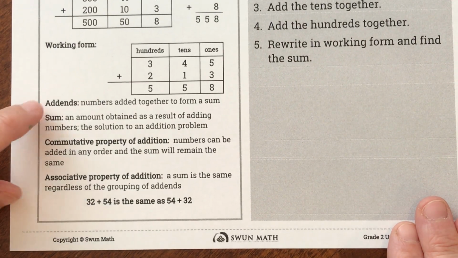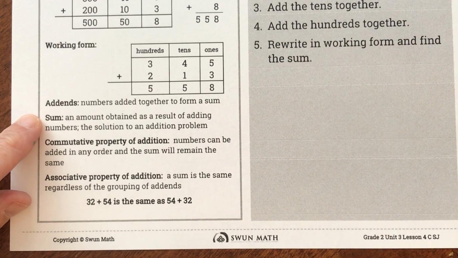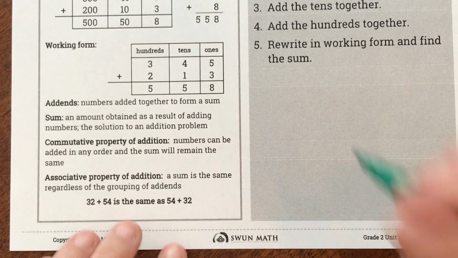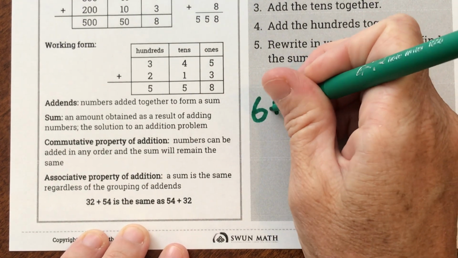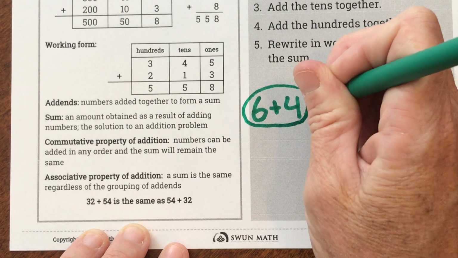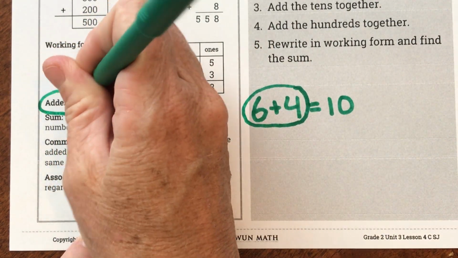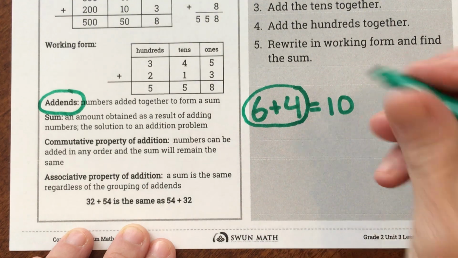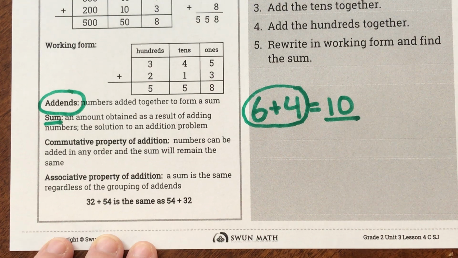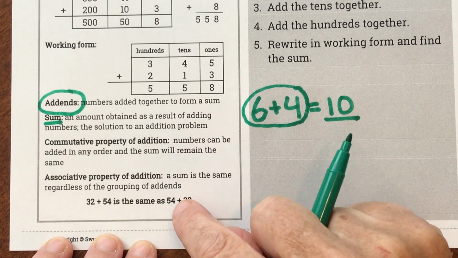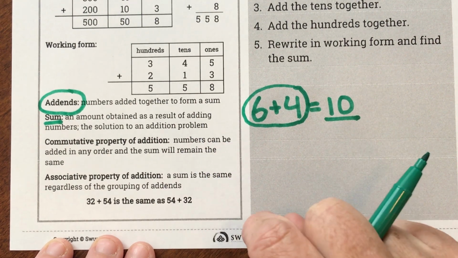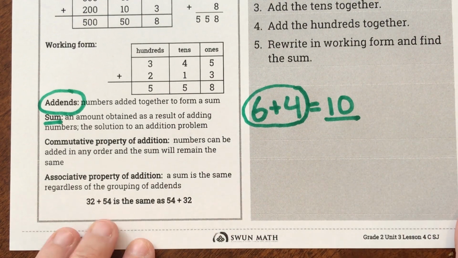Okay, then they remind us about two important words in addition, what the add-ins are and what the sum is. So let's do an example. If I had the problem 6 plus 4 equals 10, my add-ins are the 6 and the 4. Those are my add-ins. It's the numbers I'm adding together. And my sum is my answer. Sum is your answer in addition. Then they remind us about these two properties that we've talked about that say that we could group our add-ins different. We can put them in any order we want.